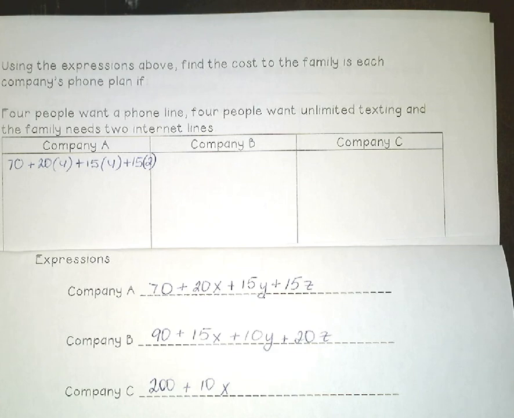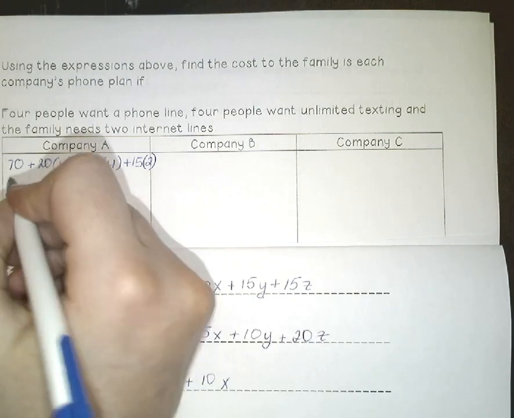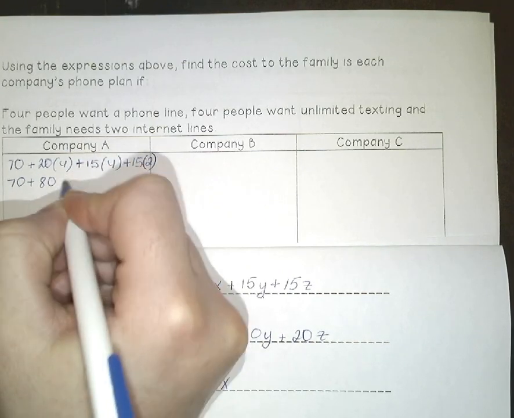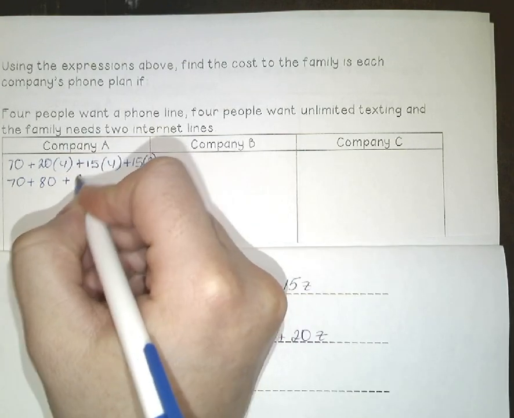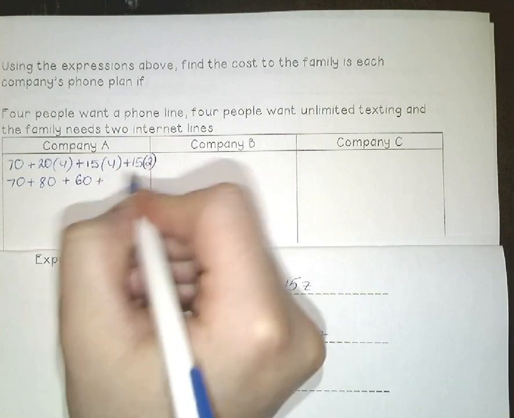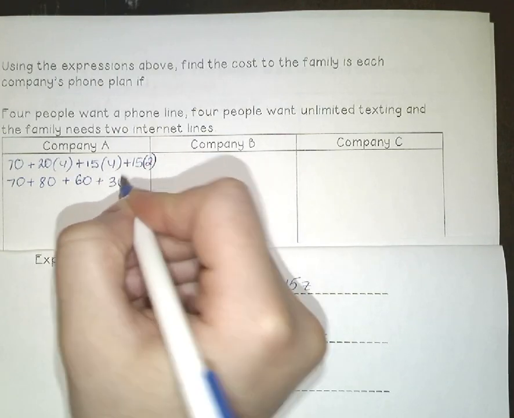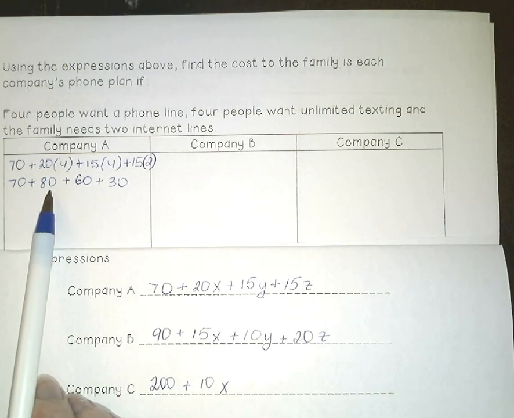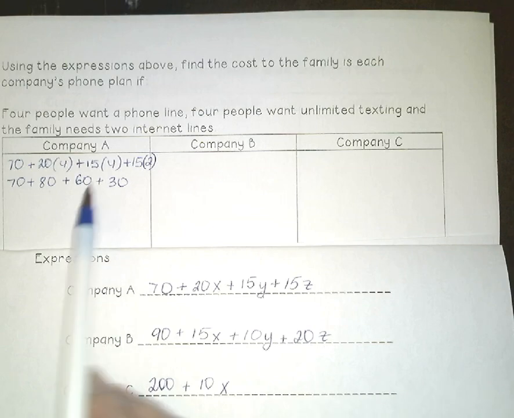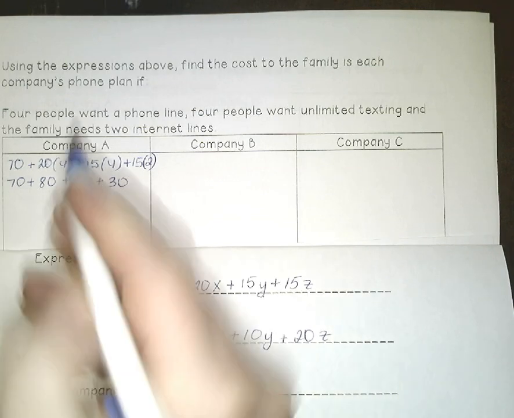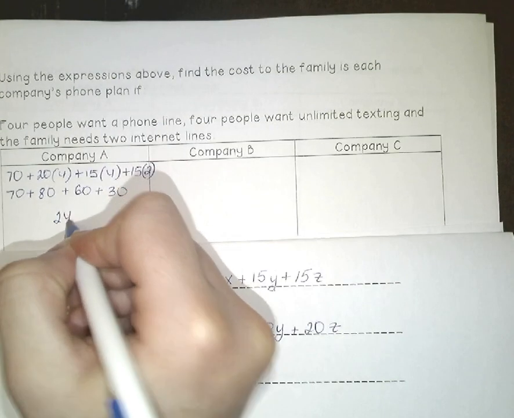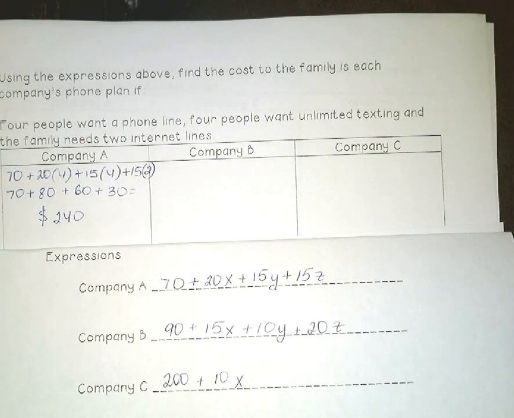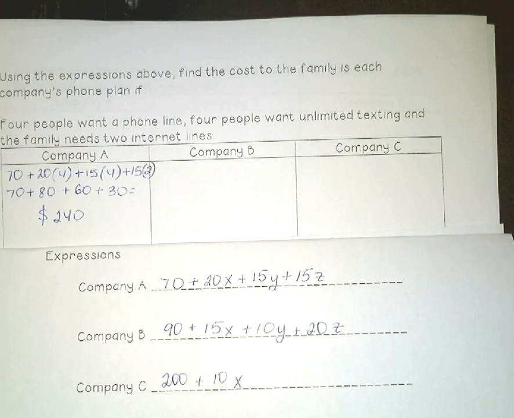All right. So now we just need to calculate how much they're going to pay. So we have 70, 20 times 4 is 80, 15 times 4 is 60, and 15 times 2 is 30. Okay, so 70 plus 80 is 150. 150 plus 90 is going to be 240. So $240 is going to be their price. Okay, let's look at company B.